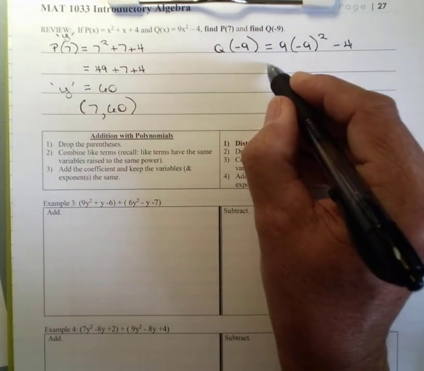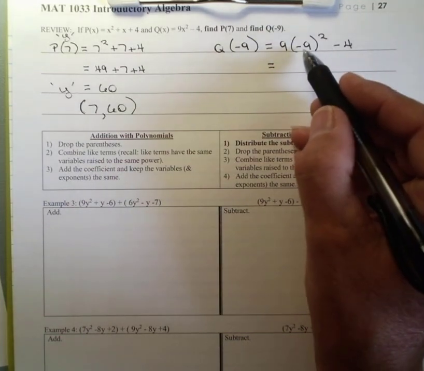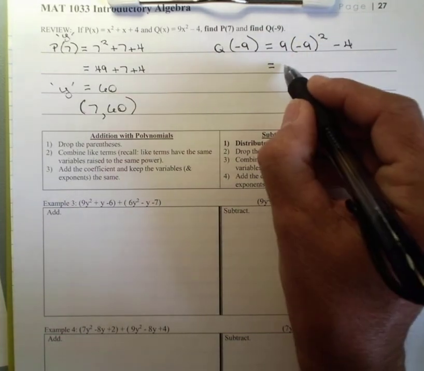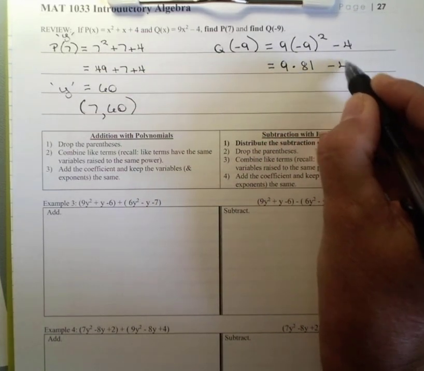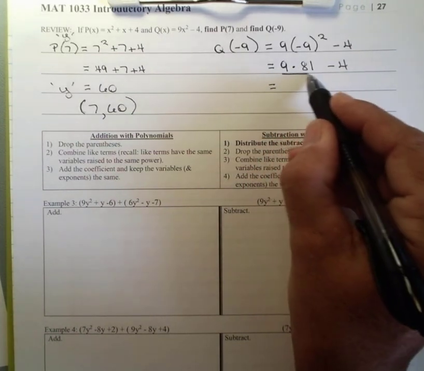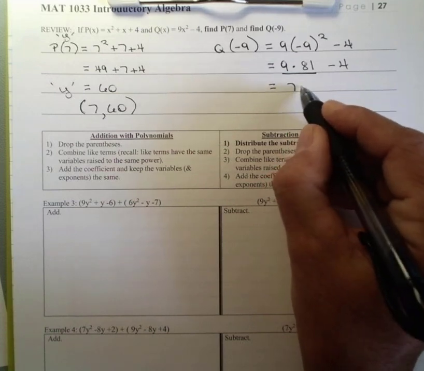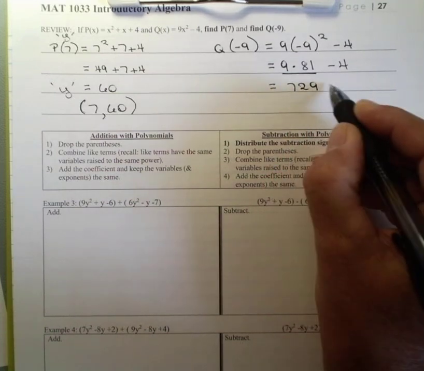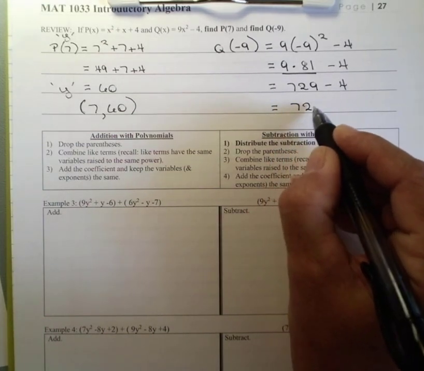It's different if I don't square the negative. It makes a different answer quite often. So this time I'm going to square negative 9 first. I'm going to say that's 9 times 81 minus 4. And then I'm going to do this multiplication next. 9 times 81, which I believe gives me 729, and subtract 4. And of course that would give me 725.